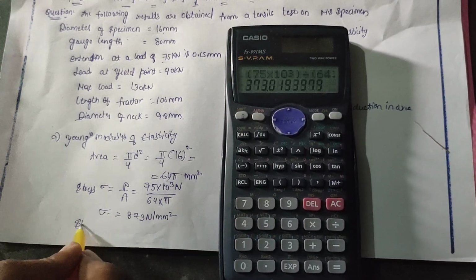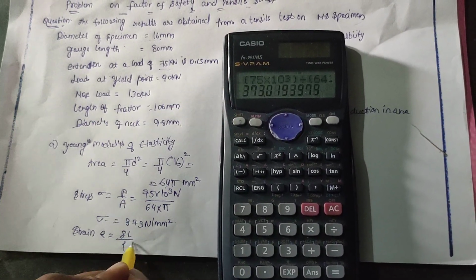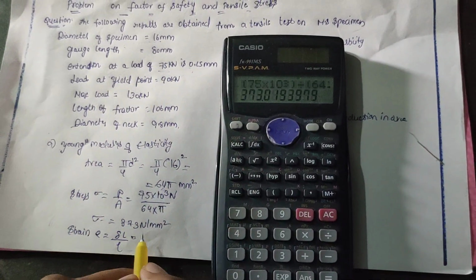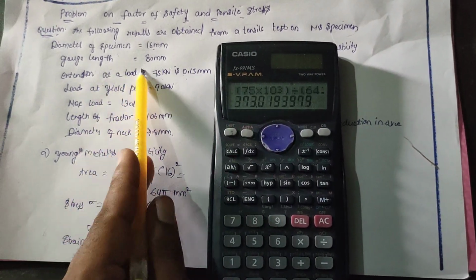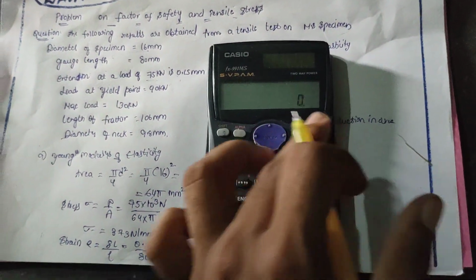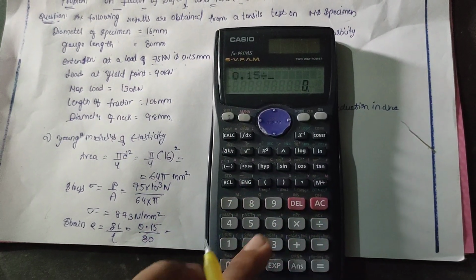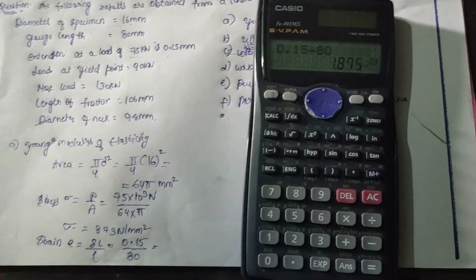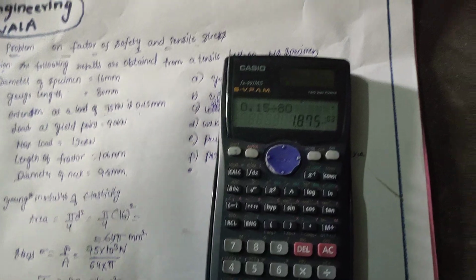Next, find the strain. Strain e is equal to change in length by original length. Here the change in length is the elongation, 0.15, and the original length is the gauge length, 80 mm. So 0.15 divided by 80, we will get the value 1.875 into 10 power minus 3.